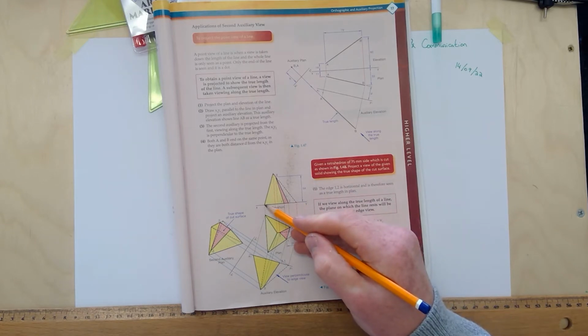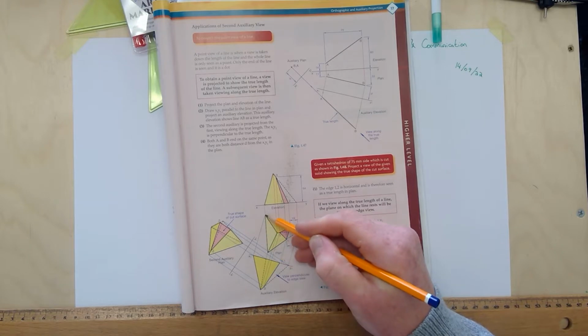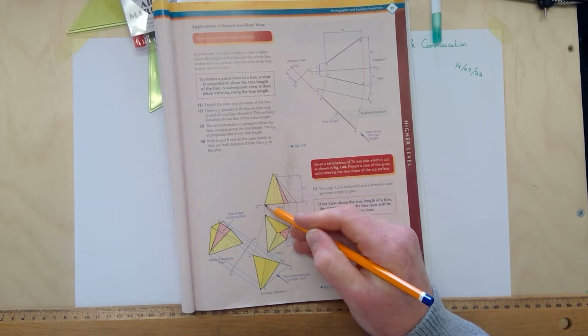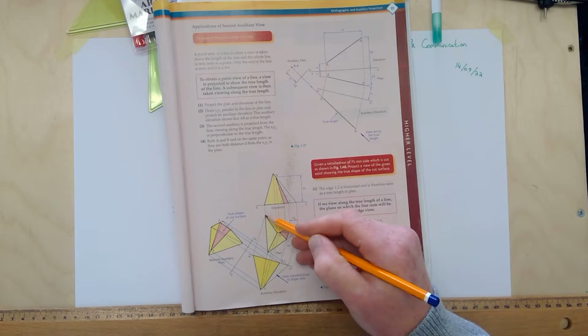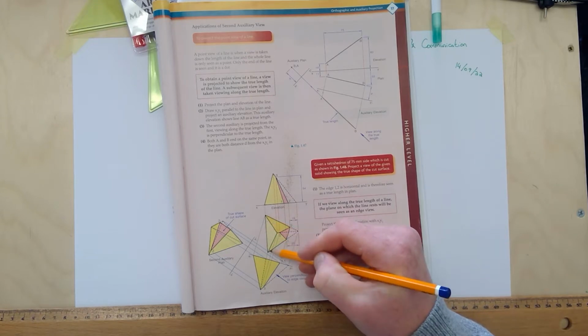So this point here is seen as a point of view. It's represented by this line down in plan. So we know from today that when a point of view in elevation, its corresponding line in plan is a true length. So that is a true length there, okay?